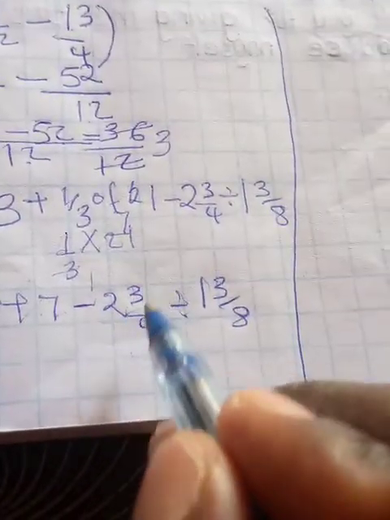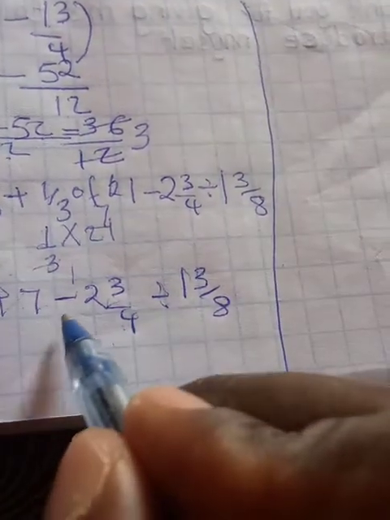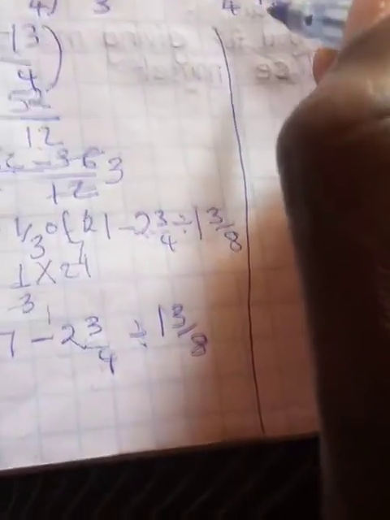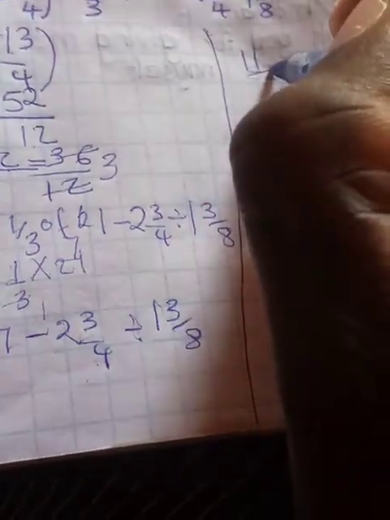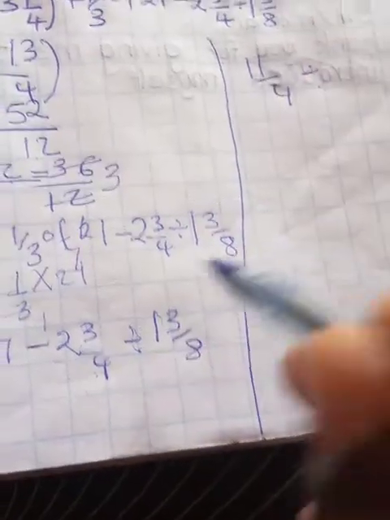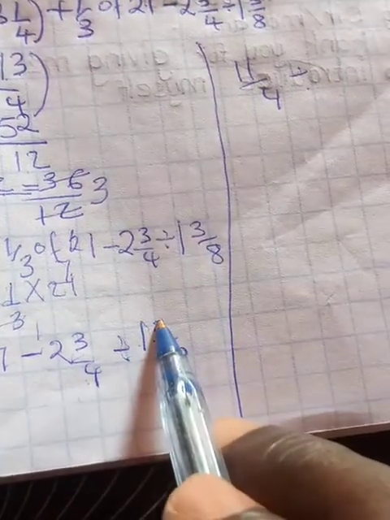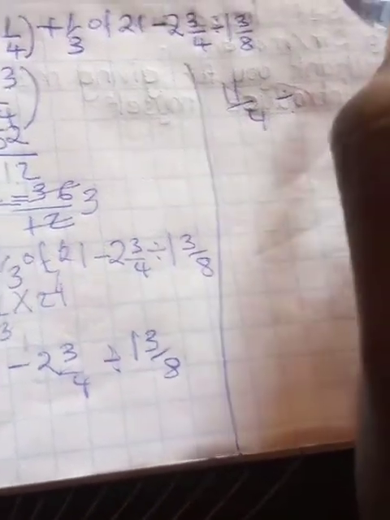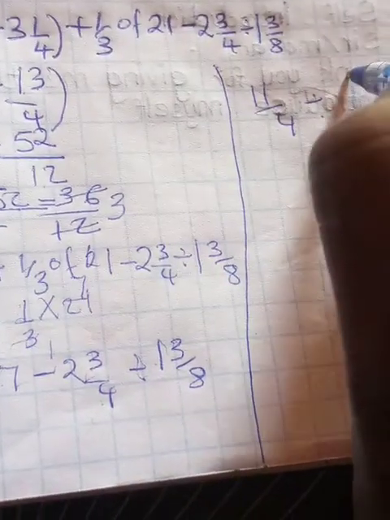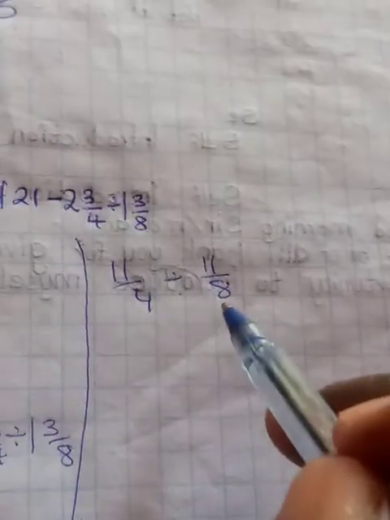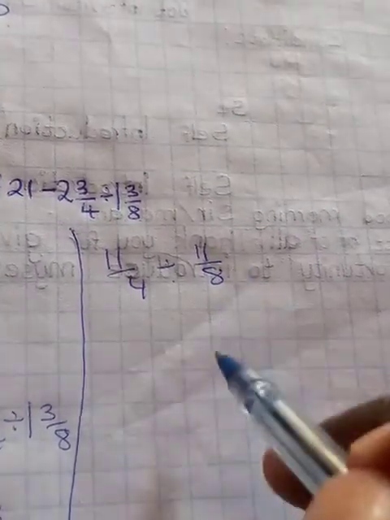We have 2 and 3 over 4. 2 times 4 is 8 plus 3 is 11, so 11 over 4, divided by 8 times 1 is 8 plus 3 is 11 over 8. So we have 11 over 4 divided by 11 over 8.